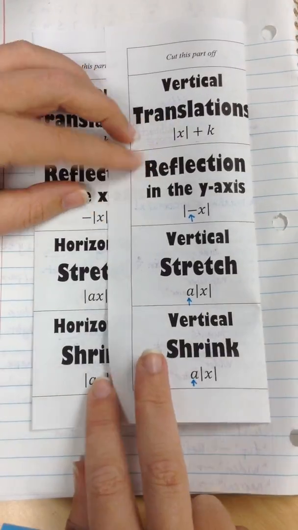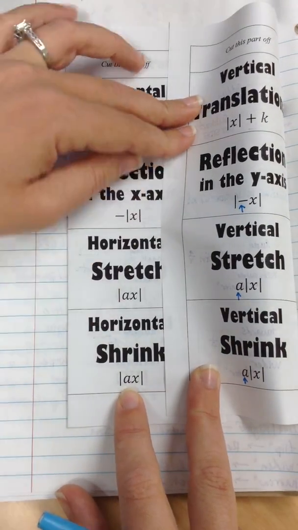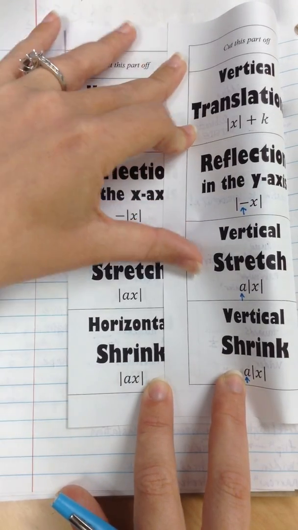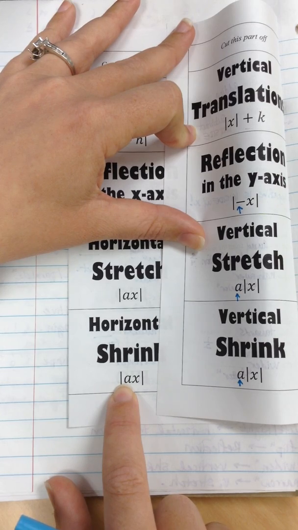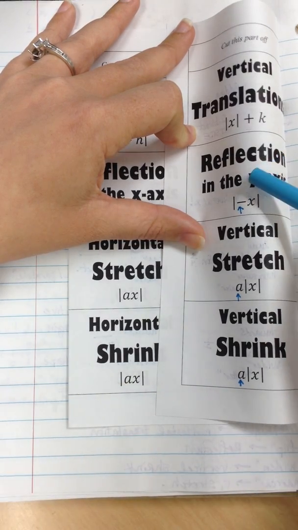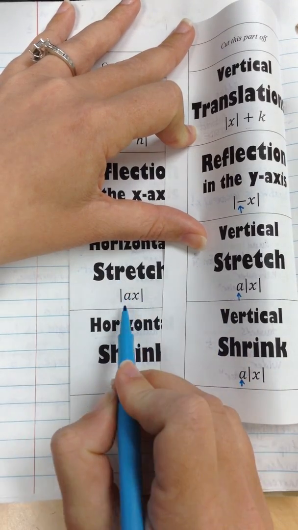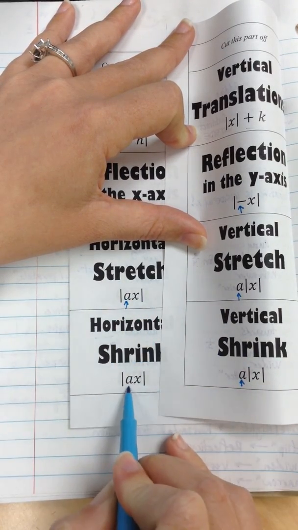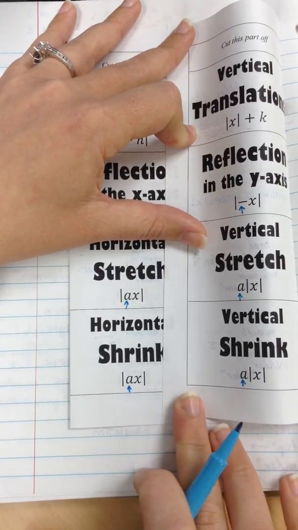The one we did not talk about was horizontal stretches and shrinks. And again, these are very similar. Again, there is a number out in front for verticals. With horizontals, that number is inside with the x, much like the reflections that we just talked about. So again, your A is going to be inside with the x. Now remember, with horizontal translations, moving left and right, it was opposite. Left means adding, right means subtracting. It's opposite of what you would think.